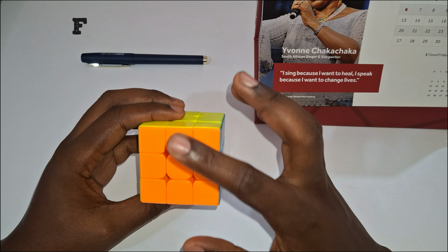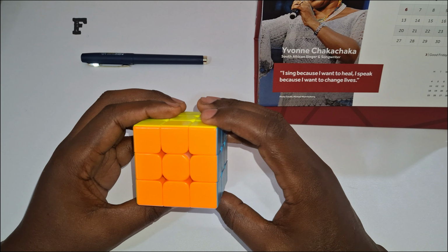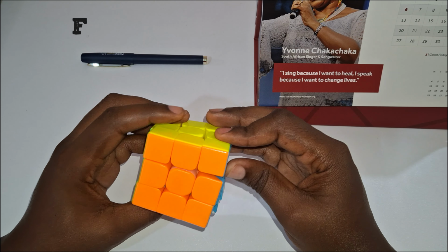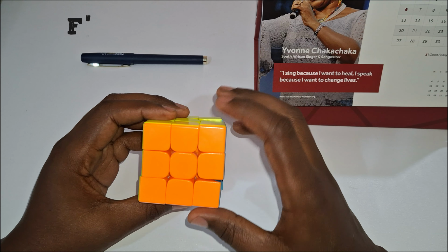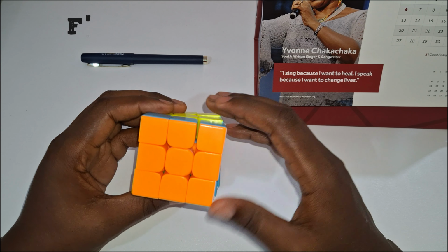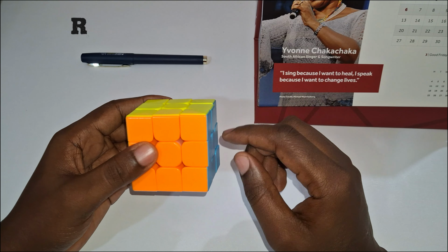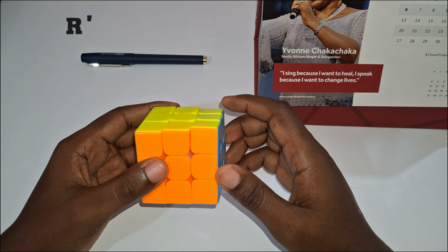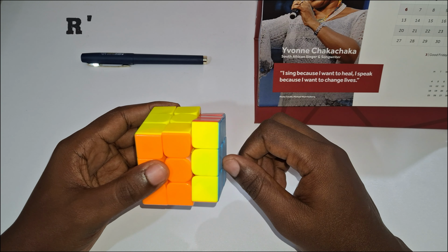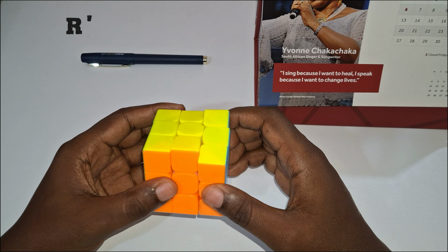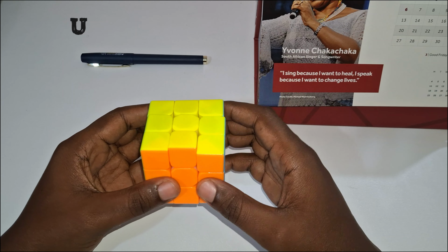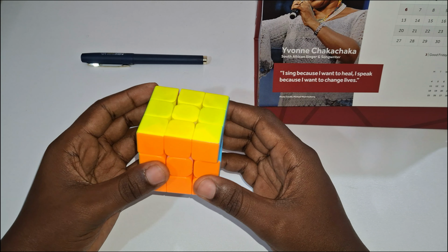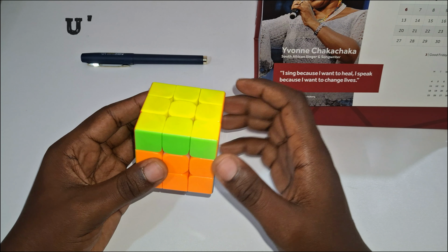So when you see F, it means the front face. F means turning the front face clockwise like this. When you see F prime, it is the same front face but turned anti-clockwise. When you see R, it means turning this face that direction. And when you see R prime, it's the same right face backward like this. When you see U, it is turning the upper face that direction. When you see U prime, it's the same up face but in the opposite direction.